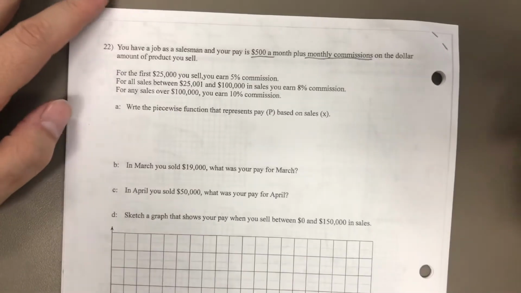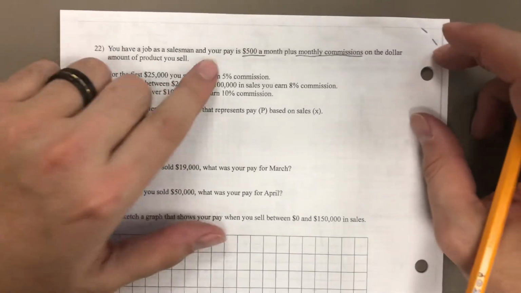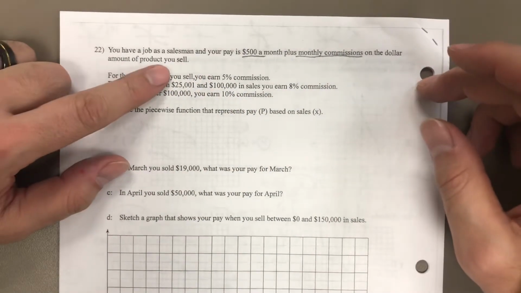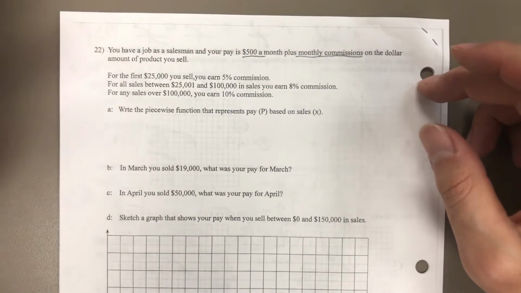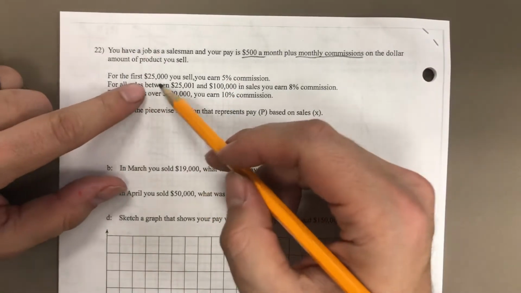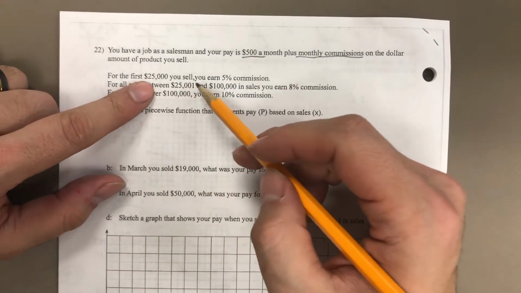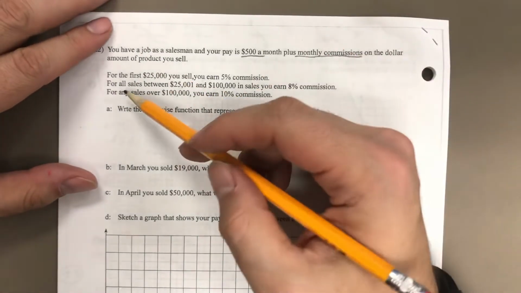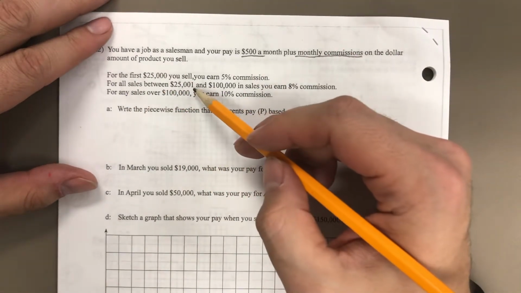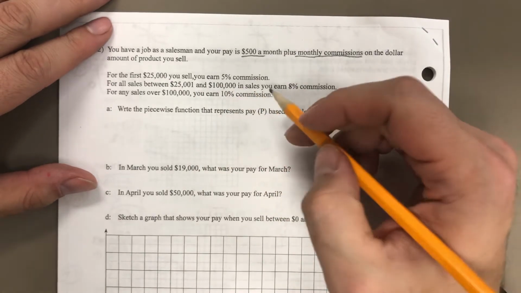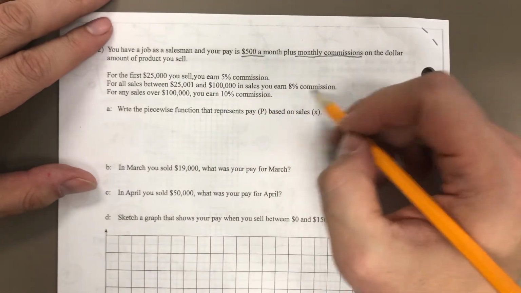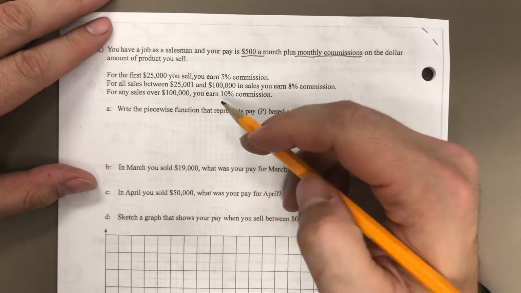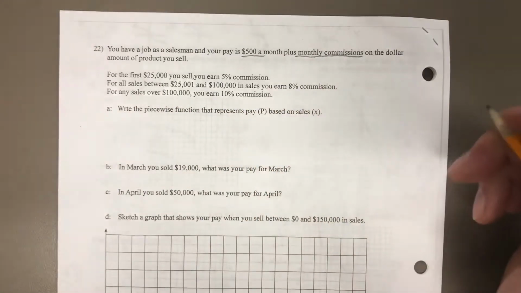Okay, so it pays $500 a month plus monthly commissions on the dollar amount of the product that you sell. So the first $25,000 that you sell, you earn 5% commission. For all sales between $25,001 and $100,000 in sales, you earn 8% commission. And for any sales over $100,000, you earn 10% commission.